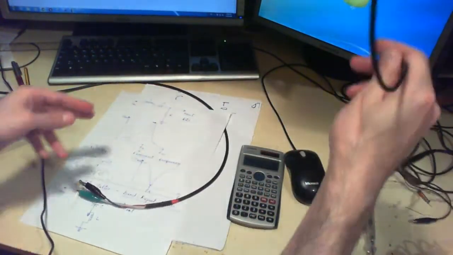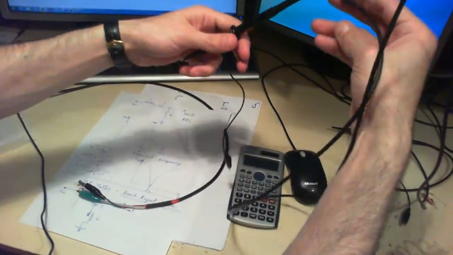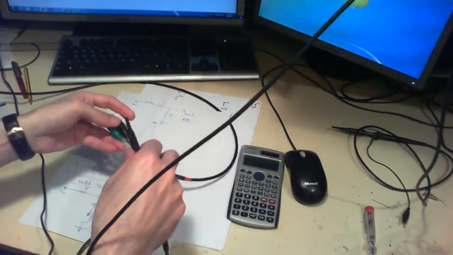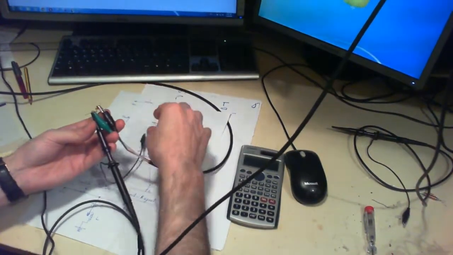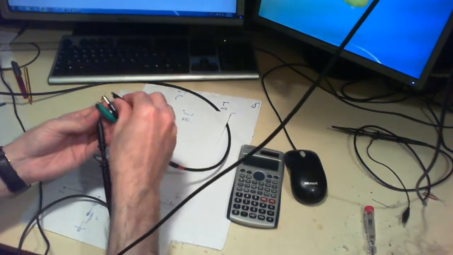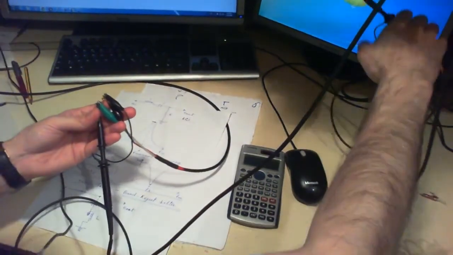Okay, I use channel 1 on the oscilloscope to monitor my input. And so this is my ground again, and channel 2 for the output.